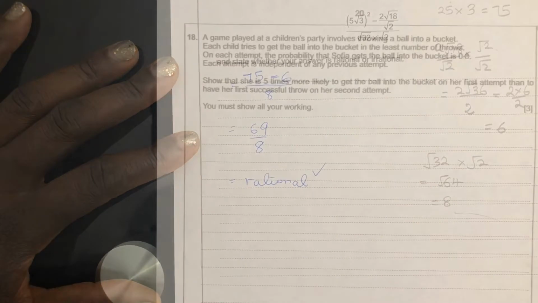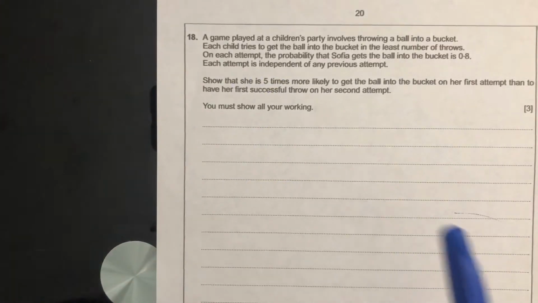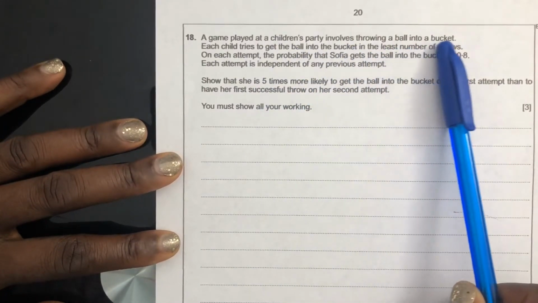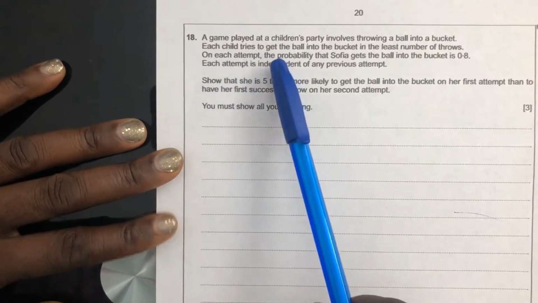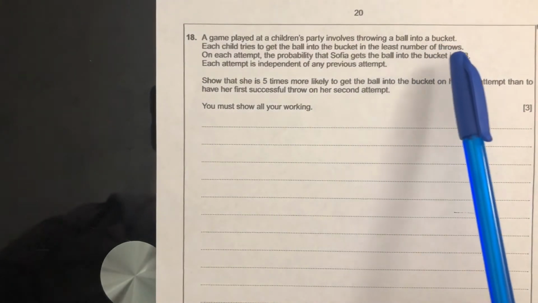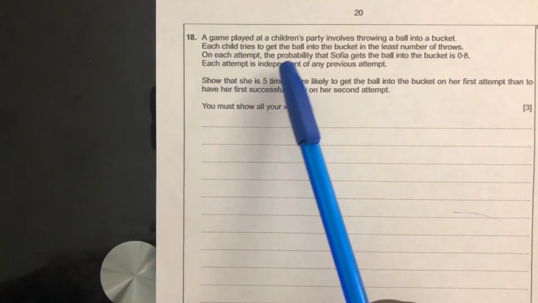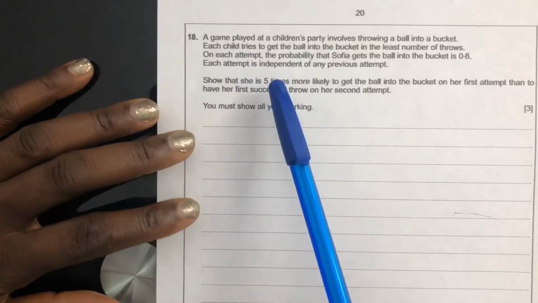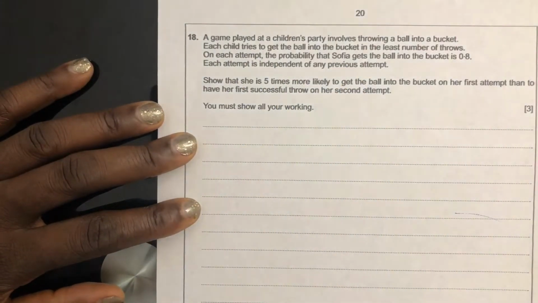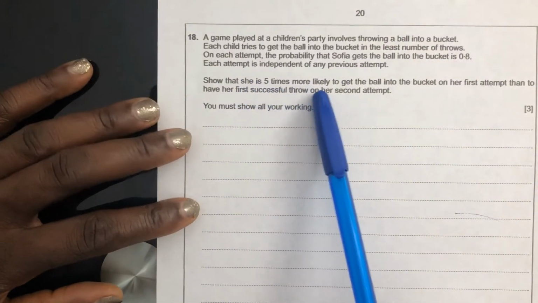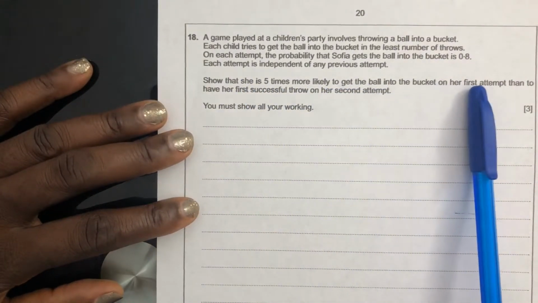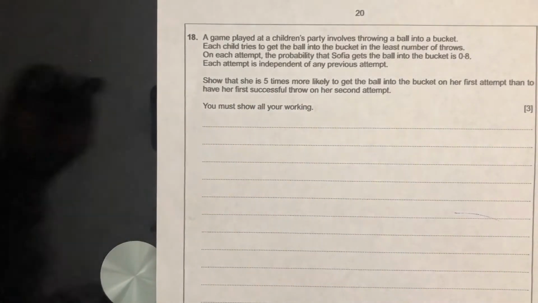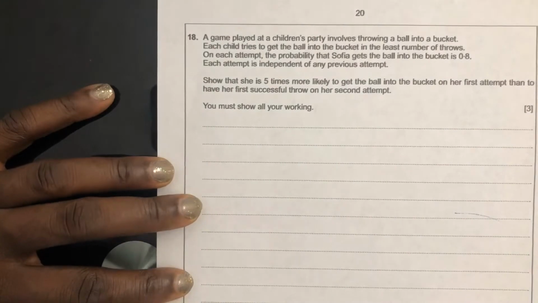Done. Okay, the last question in this exam is question 18, and it says a game played at a children's party involves throwing a ball into a bucket. Each child tries to get the ball into the bucket in the least number of throws. On each attempt, the probability that Sophia gets the ball into the bucket is 0.8. Each attempt is independent of any previous attempt. Show that she is 5 times more likely to get the ball into the bucket on her first attempt than to have her first successful throw on her second attempt. You must show all your workings.